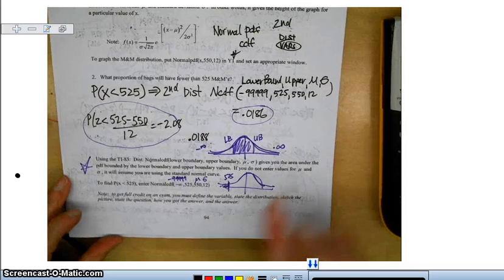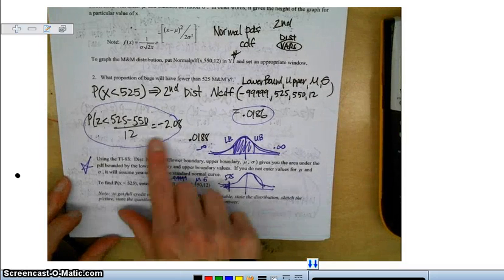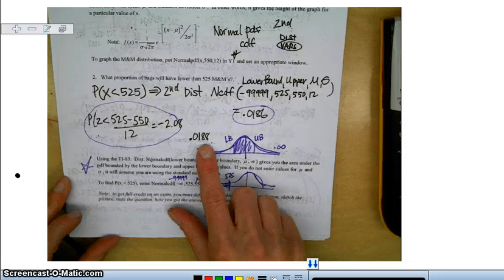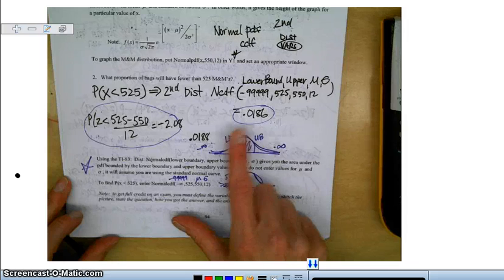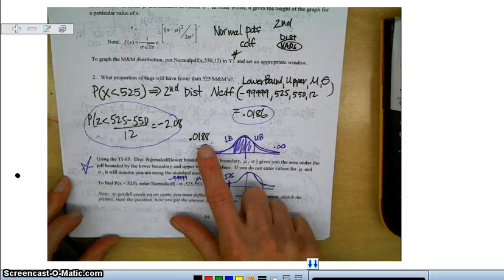If you find the z-score and look it up on the table, you get 0.0188. That's the difference in the last assignment. Your book was doing it using the calculator, and you were looking it up.